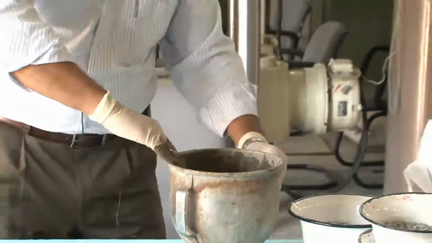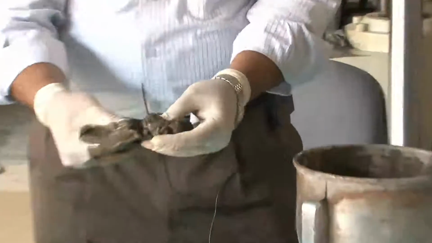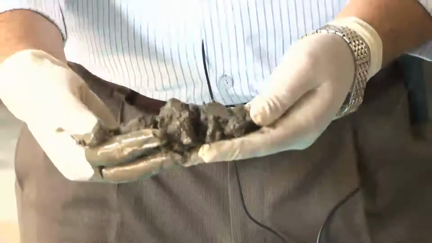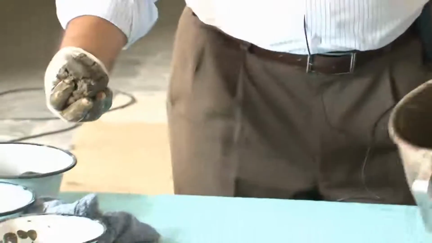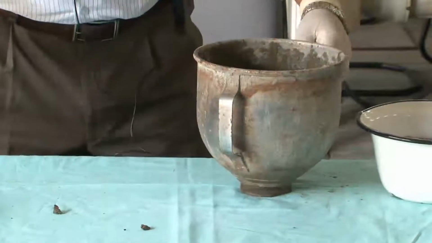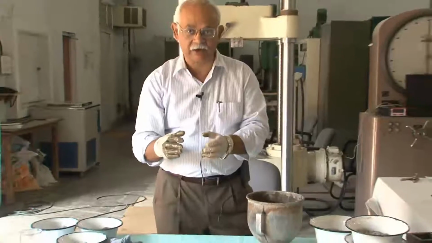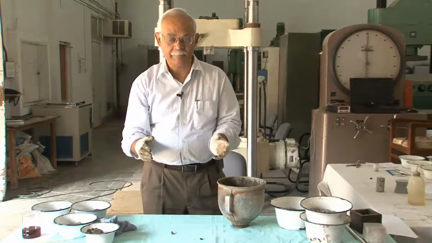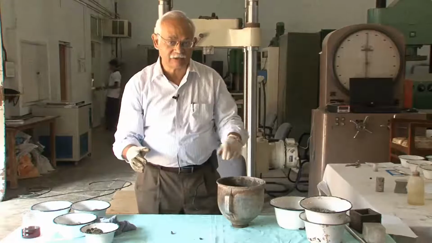Contrast this paste, which has a water cement ratio of 50%, with a paste like this, which has a water cement ratio of about 30%. So, now in this paste we have far less water than this paste here. What this shows is the basic principle that if we keep increasing the water content in the paste, the fluidity of that paste will keep increasing. It is an obvious conclusion, but has major implications, as we shall see.